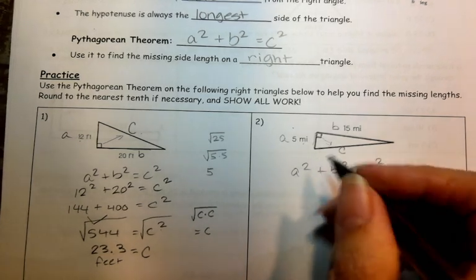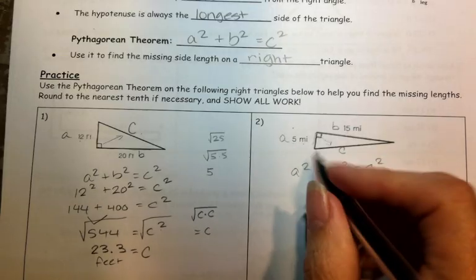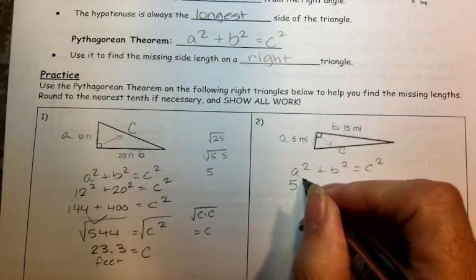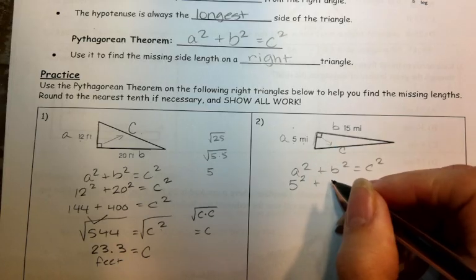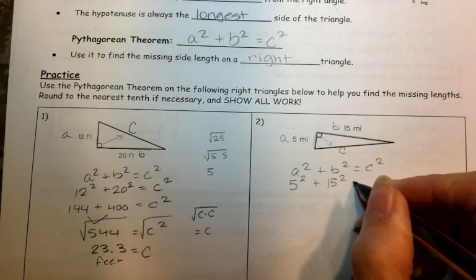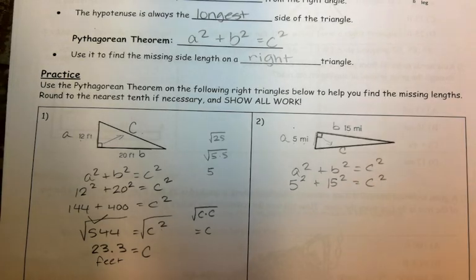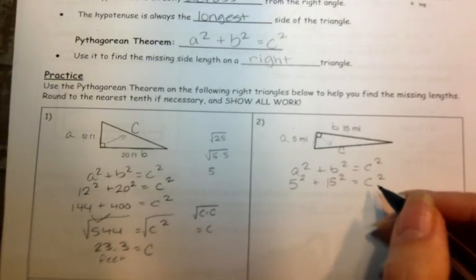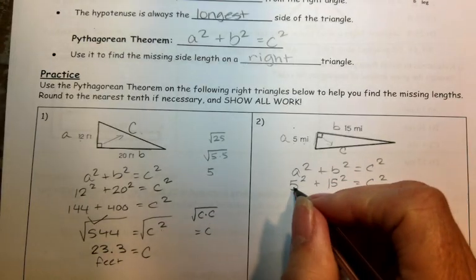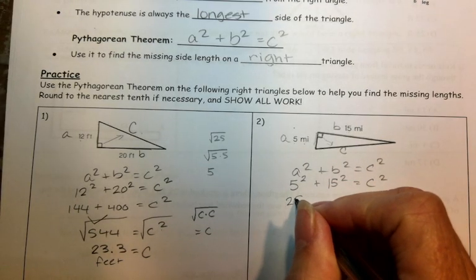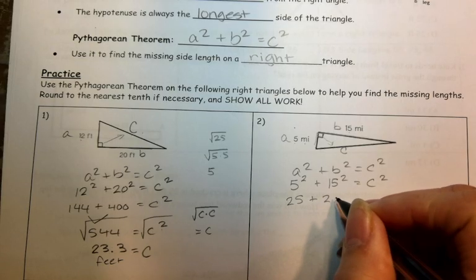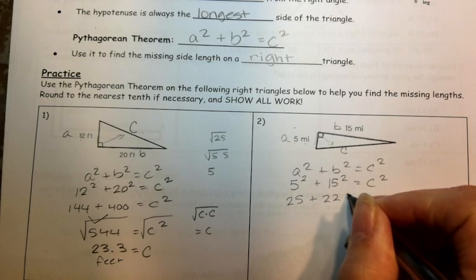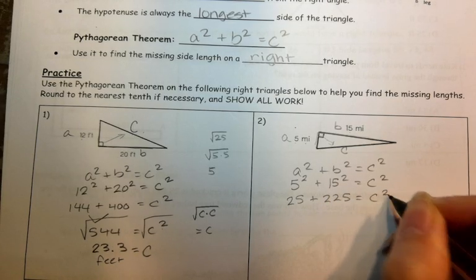And we're going to go ahead and fill in our values for the side lengths. So a side length is 5, so we're going to square that number. Our b value is 15, so we're going to square that value. And our unknown is c, and we're going to have the square of that value. So we got 5 squared, which is 25, 15 squared, which is 225, and our unknown is c squared.